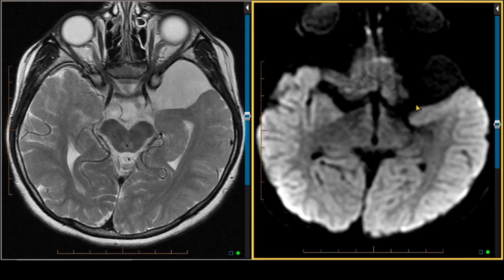Diffusion weighted imaging shows that this area has no restricted diffusion. At this point, we can be fairly confident that this finding in the anterior aspect of the left middle cranial fossa is an arachnoid cyst. It is bright on T2 weighted imaging. It shows suppression on FLAIR imaging. It shows absence of diffusion restriction. And we do not see any signs of injury to the subjacent brain.